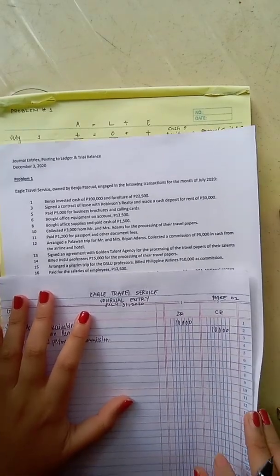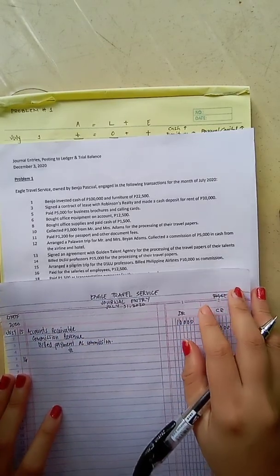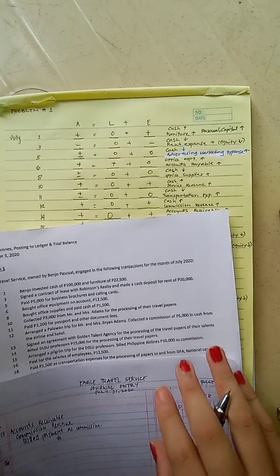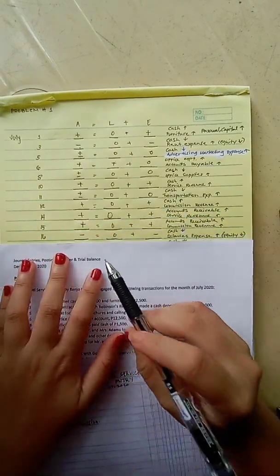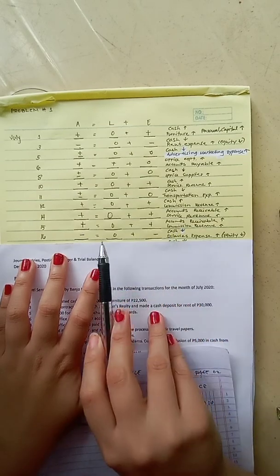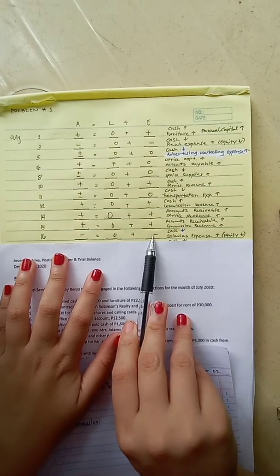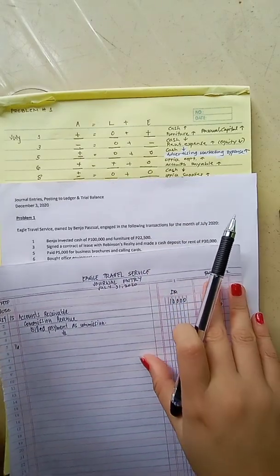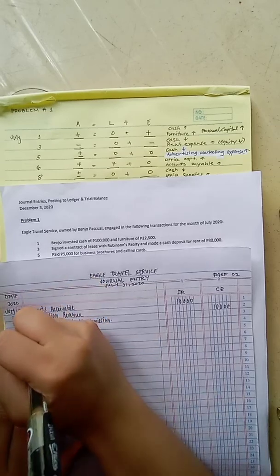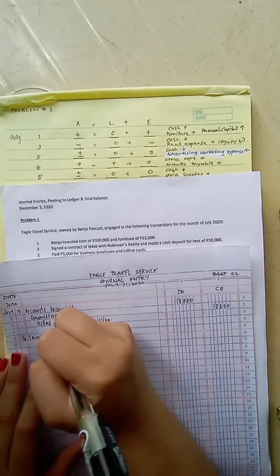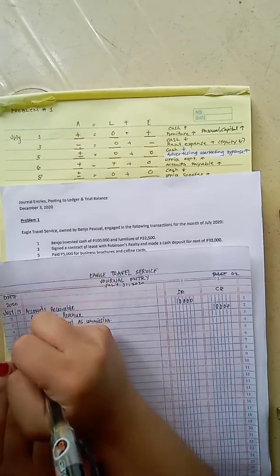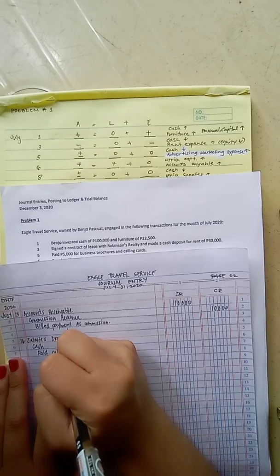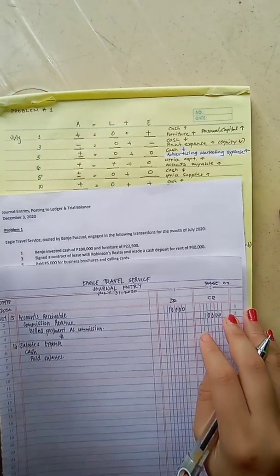Proceed sa July 16. Paid salaries of employees na 12,500. So, yung effect, there will be a decrease in asset, particularly sa cash, no effect sa liability, decrease din sa equity, which is yung salaries expense. Pag sinulat sa journal entry, debit natin ang salaries expense, credit ang cash. Explanation, paid salaries with the amount of 12,500.